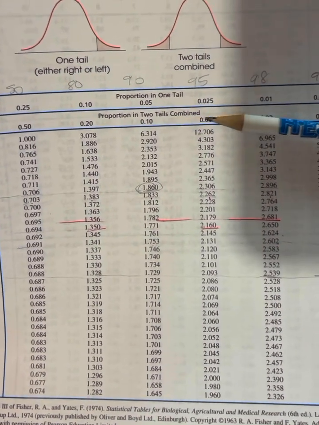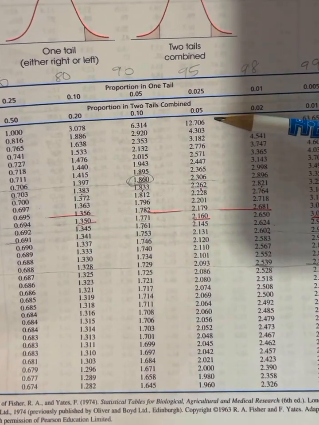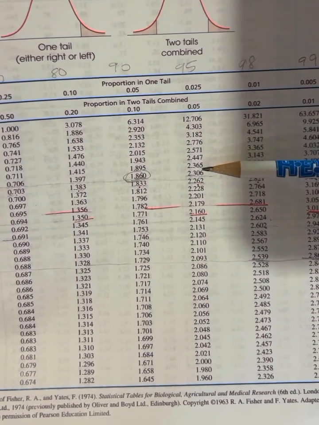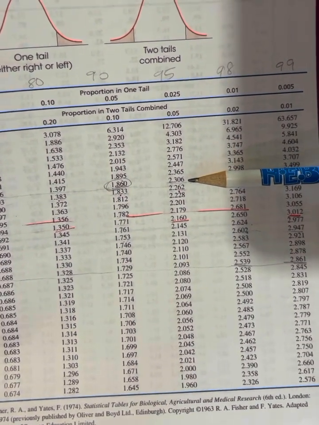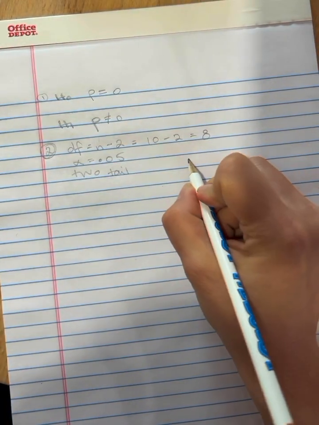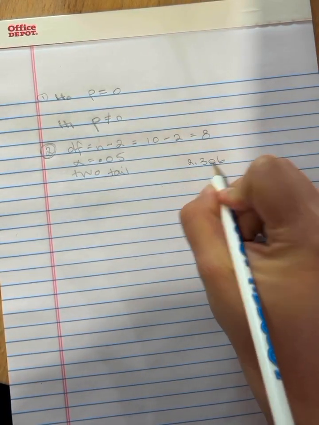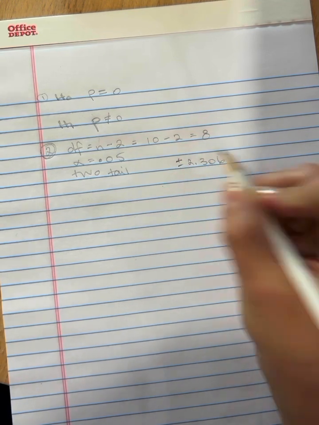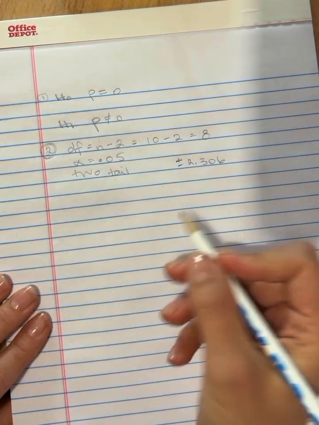Proportion in two tails combined, 0.05, and we go down to degrees of freedom 8, and the critical value is 2.306. We want a plus or minus in front of it because it's a two-tailed test.